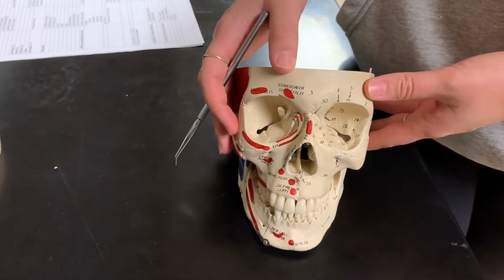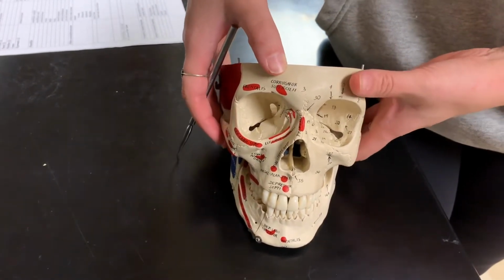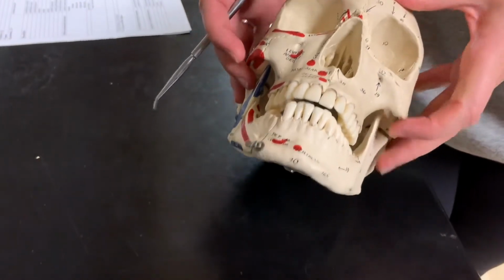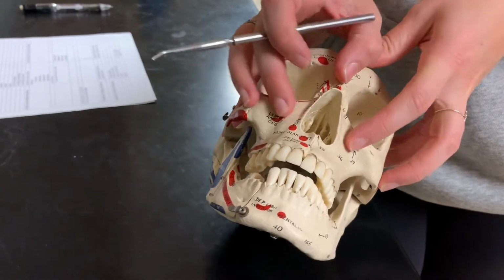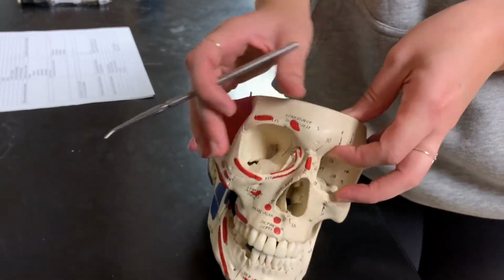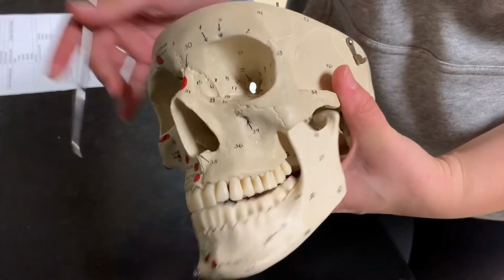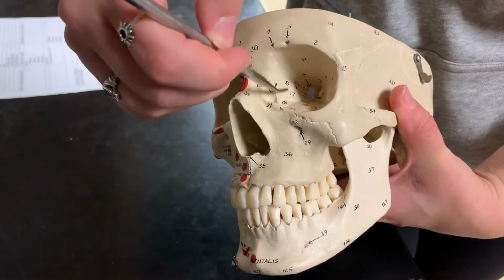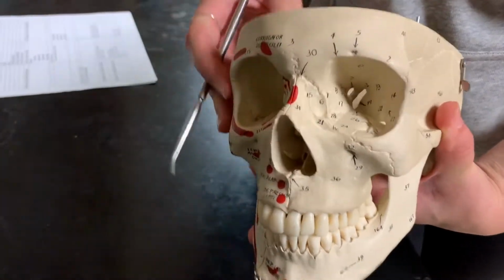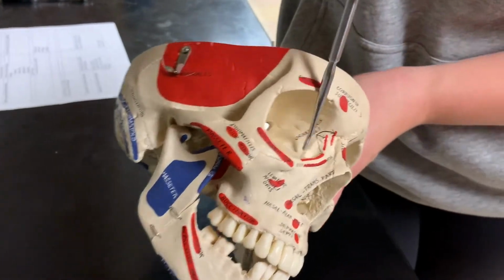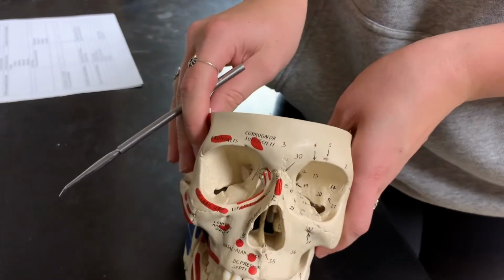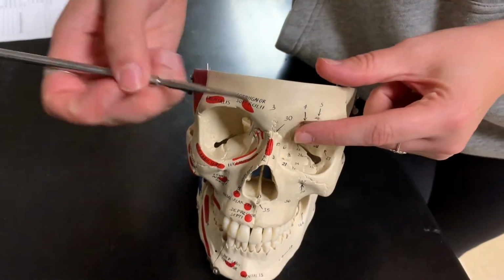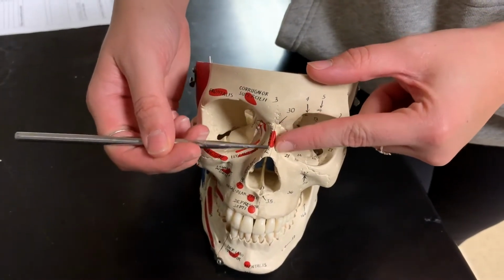This video is going to discuss the facial bones of the skull. So first, we have the maxilla here. Then we have the lacrimal bones here, right around where your tear ducts would be, and here. Then we have the nasal, which are here.